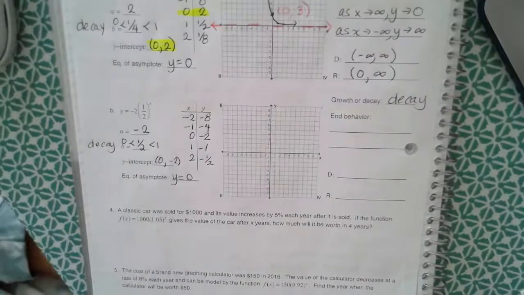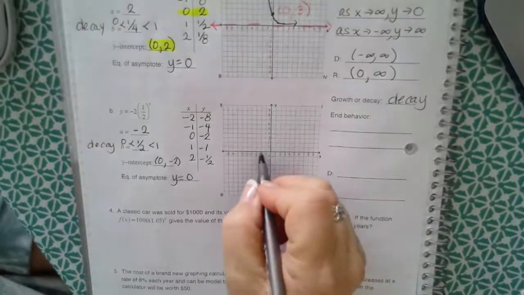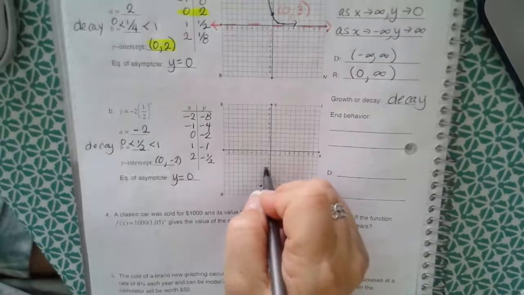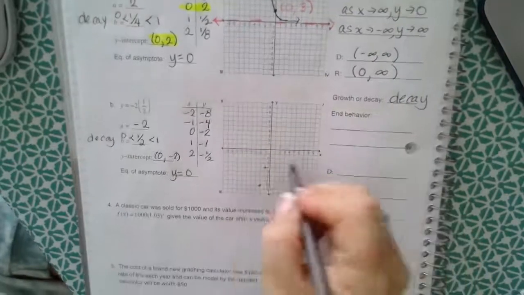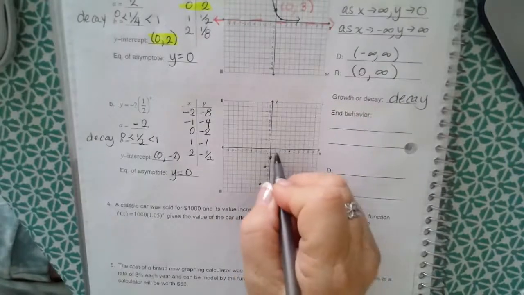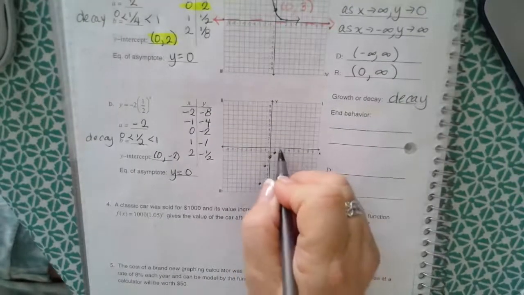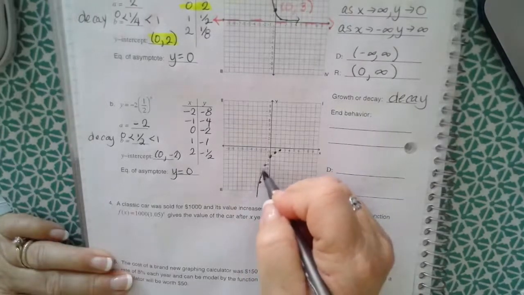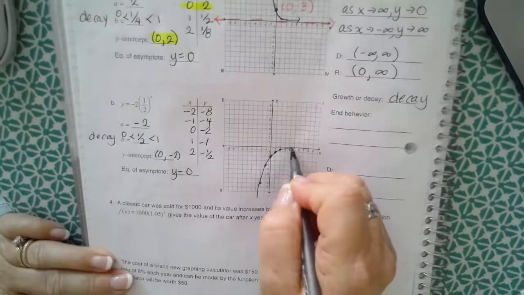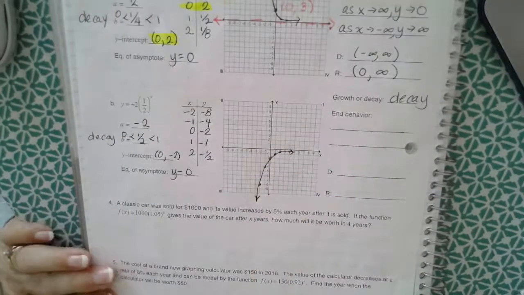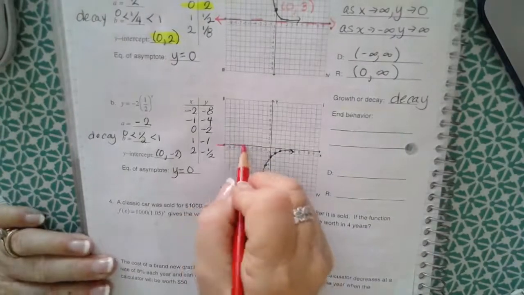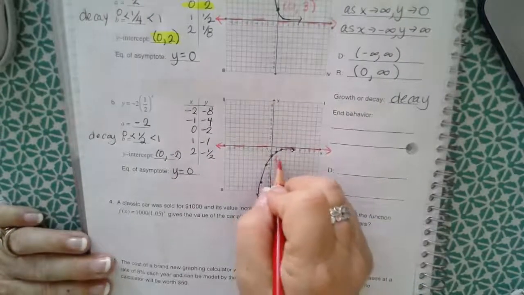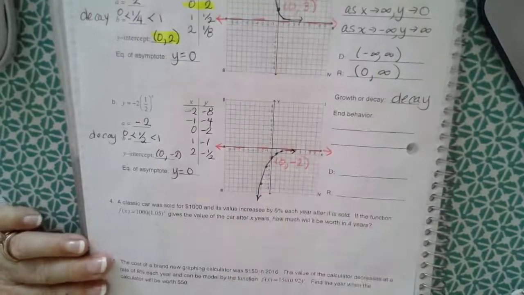Now I'm going to come over here and graph it. So -2, -8, -1, -4, 0, -2, 1, -1, 2, -1/2. So our graph is going to look like that. So our asymptote is right here. I'm drawing it on there, and I'm also going to label my y-intercept, 0, -2.